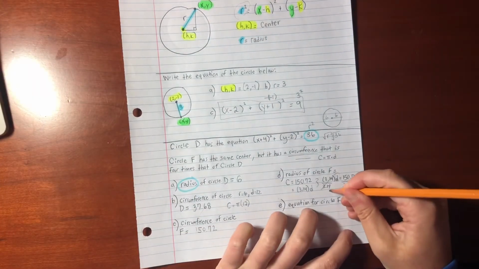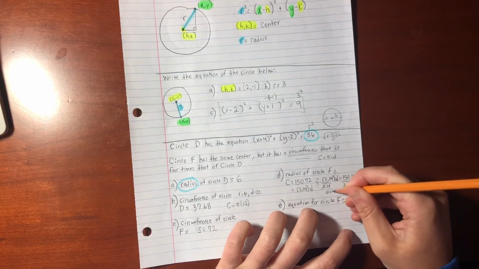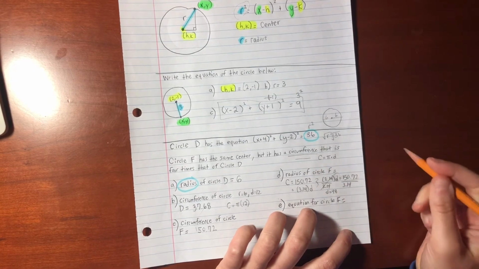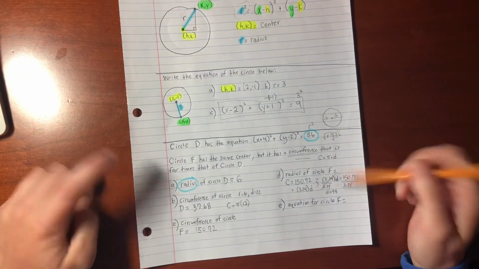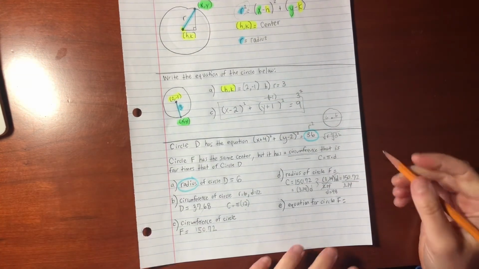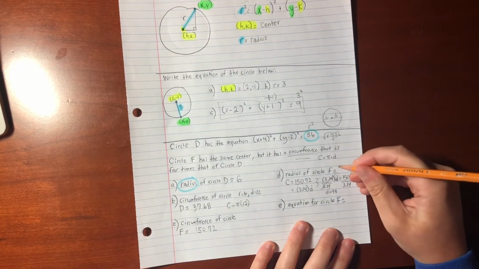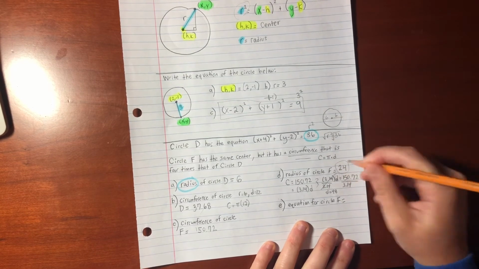So my diameter is 48, but they're asking for the radius. That's easy. If my full diameter going across is 48, the radius is just half of that. So the radius of circle F is 24.